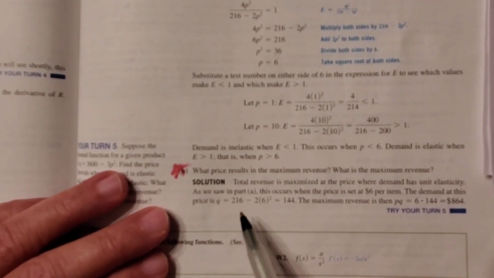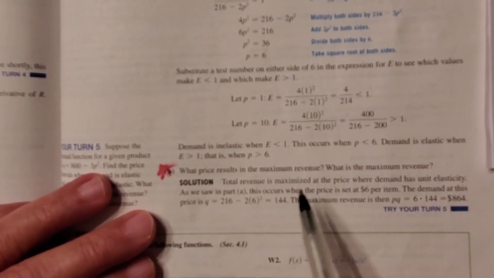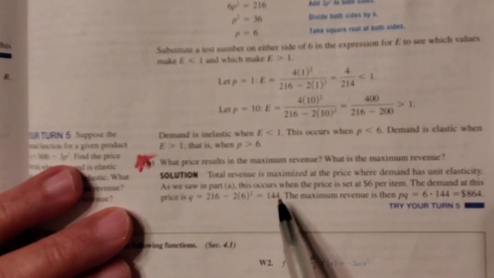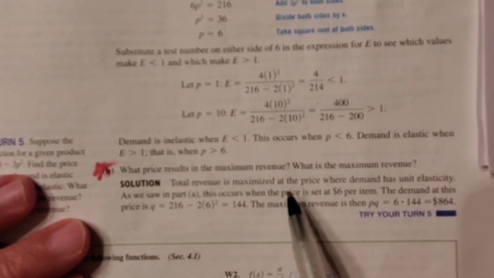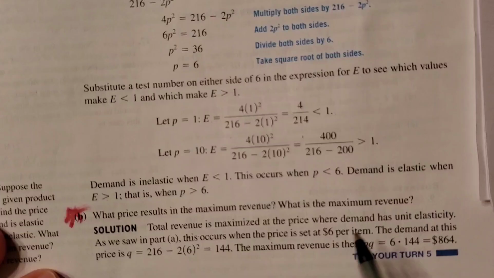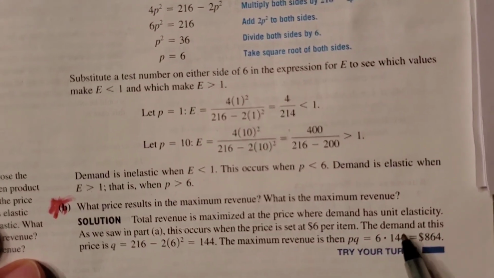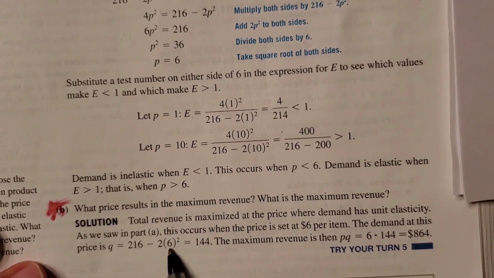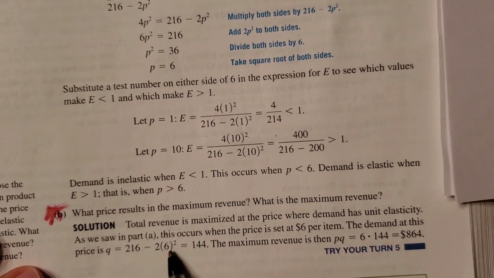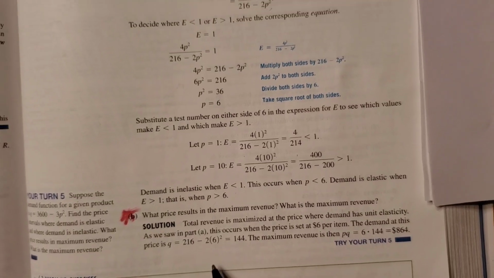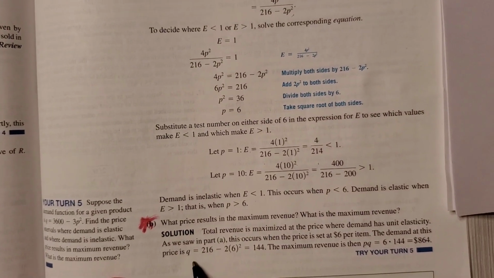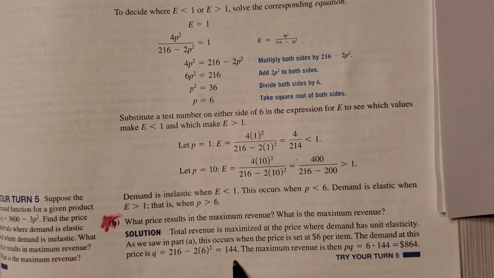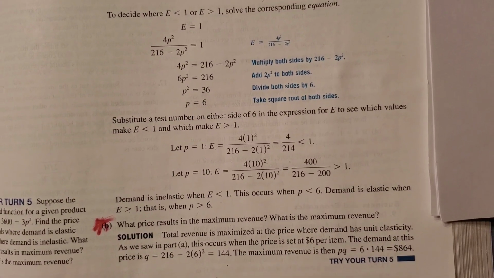Then, of course, there is a part B, a continuation, where they're asking you to find the total revenue which is maximized. Total revenue is maximized at the price where the demand has unit elasticity. So if we substitute 6, not something bigger or smaller than 6, but 6 by itself, in Q, then Q becomes 144. So when P is equal to 6, Q becomes 144.